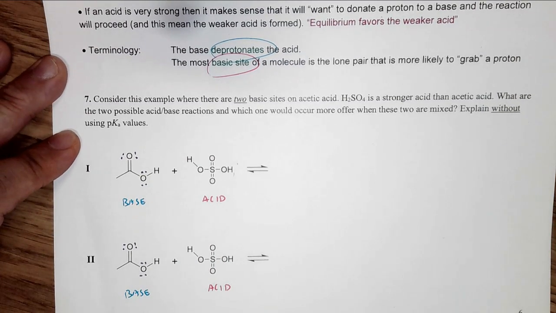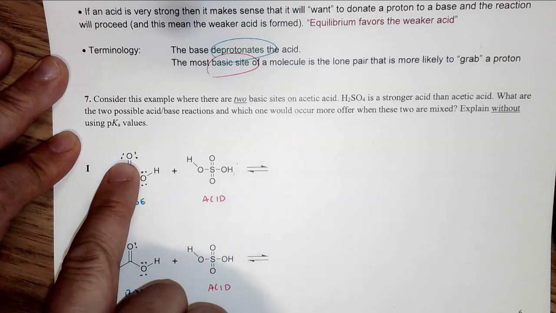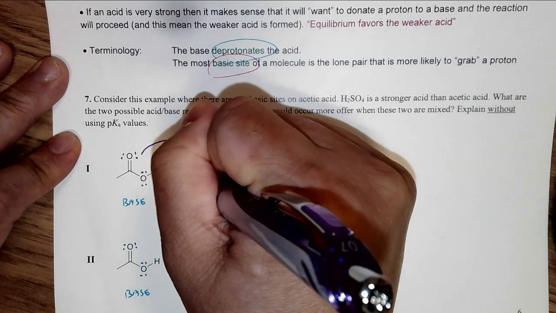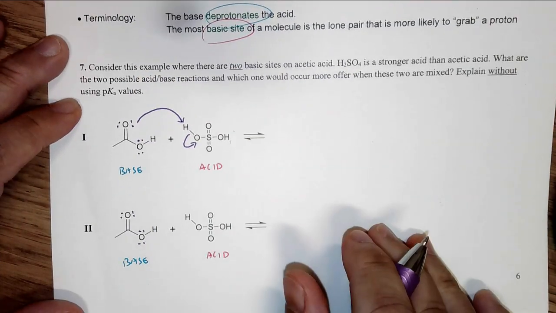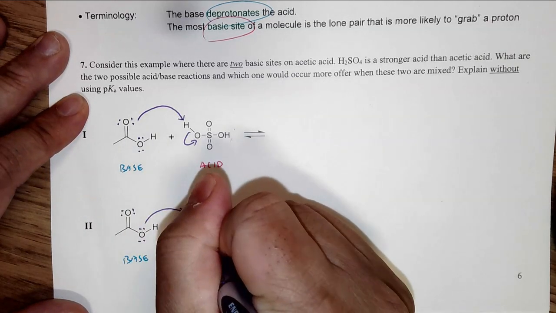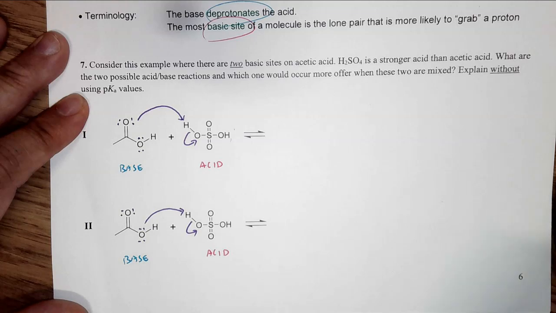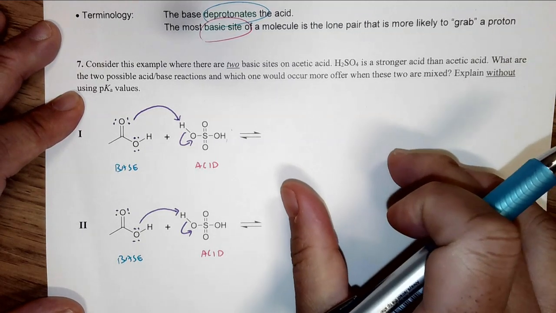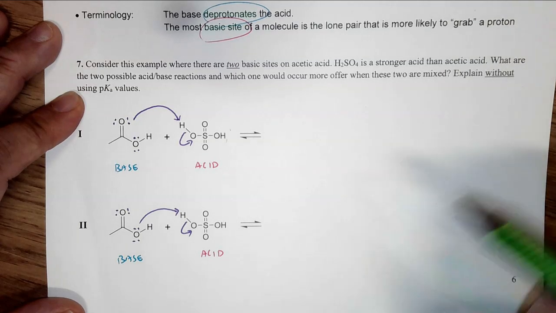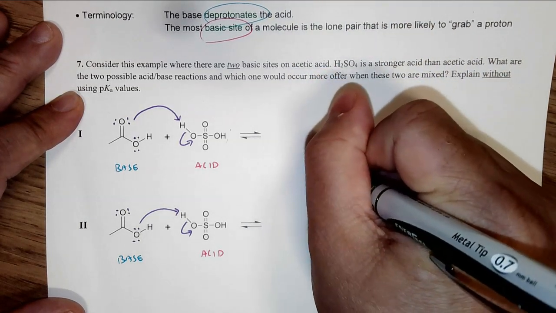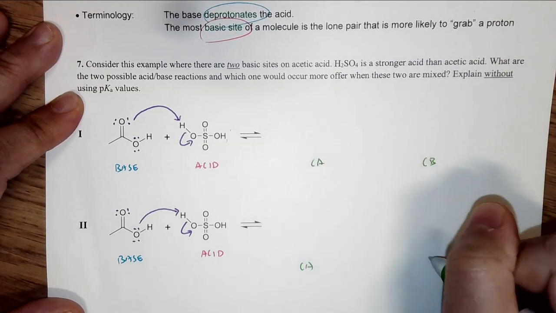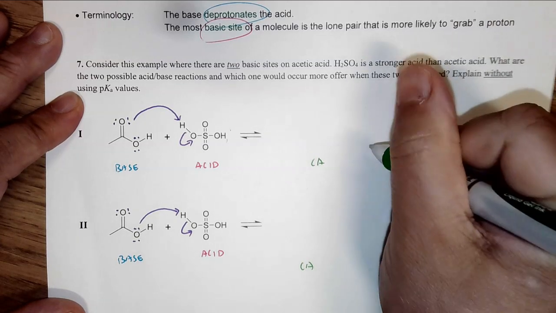Interesting. If I use this top oxygen as the base, I get something like this. If I use this oxygen as the base, I get something like this. Okay. Go ahead and pause the video and draw me the conjugate acid and the conjugate base on the right side. Let's do the conjugate acid here, conjugate base here, conjugate acid here, conjugate base there. Plus and plus.